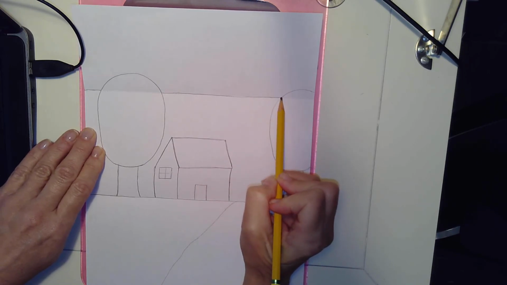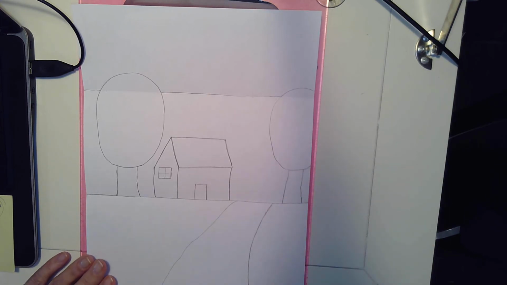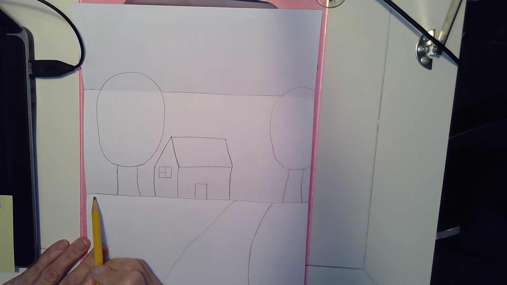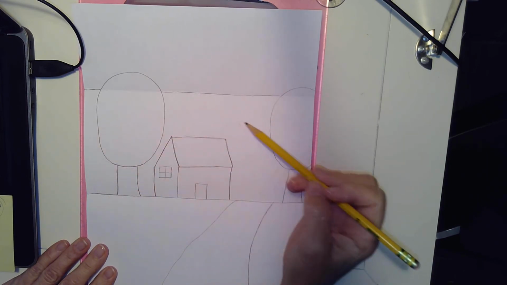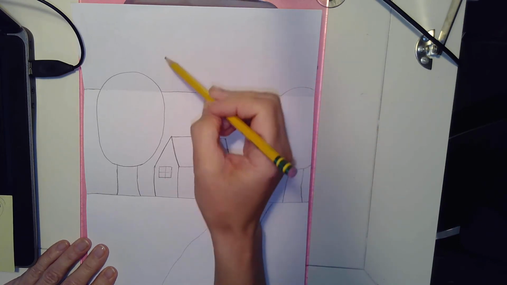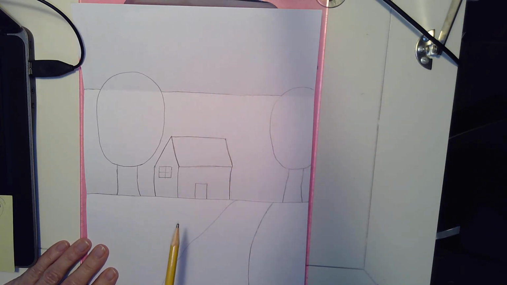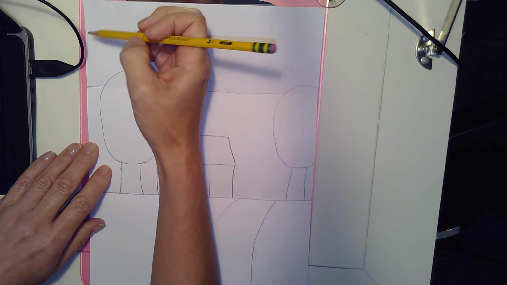This is called our horizon line. Okay, our horizon line. So in between here and here, again, is our midground. This is all grass. Back here, we're going to draw some mountains, a cloud, and then we're going to leave some room for some nice, great big sky.